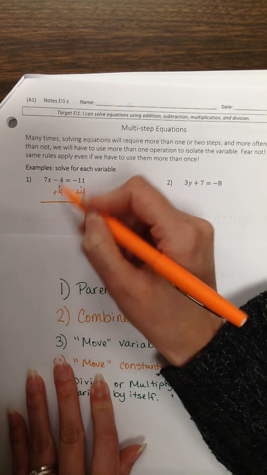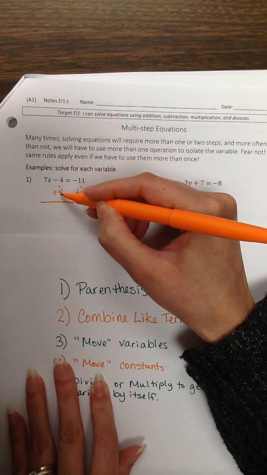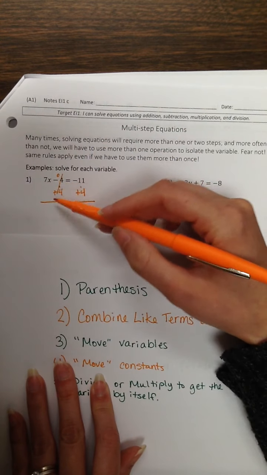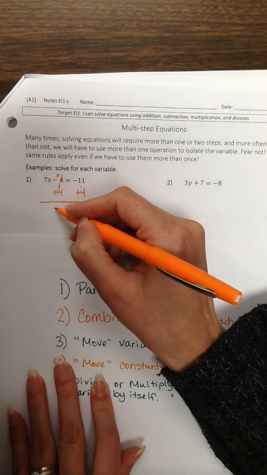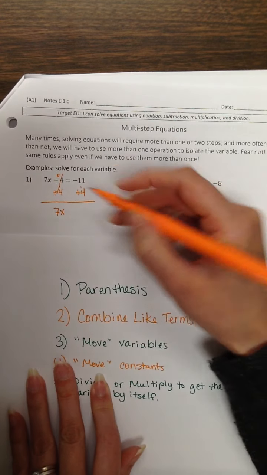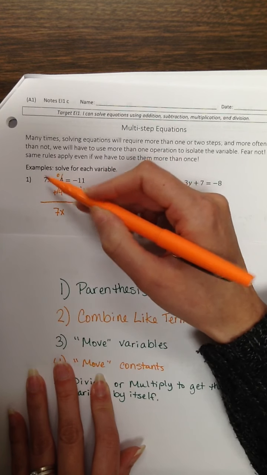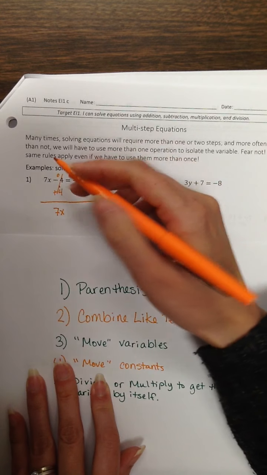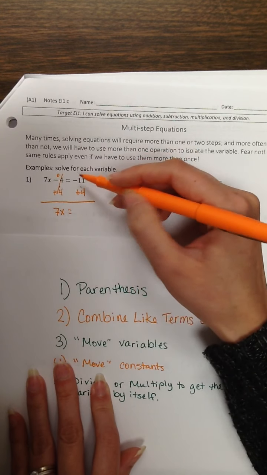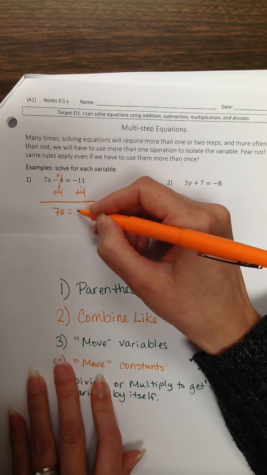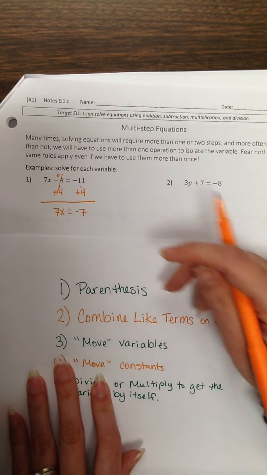Then my minus 4 plus 4 just becomes 0. It cancels out, and I'm left with 7x on the left-hand side. So my 4s are gone. All I have left is the 7x. And then I have negative 11 plus 4, which is negative 7.